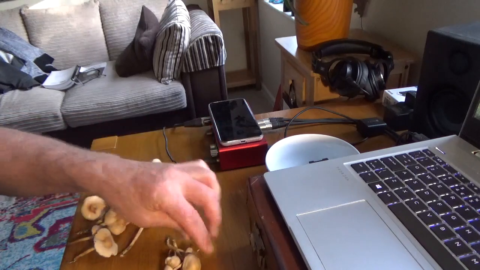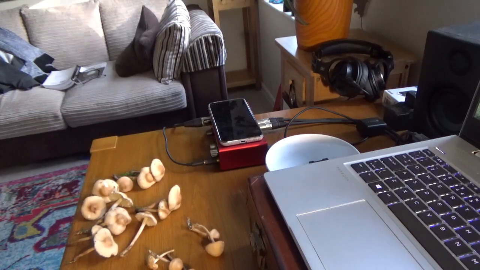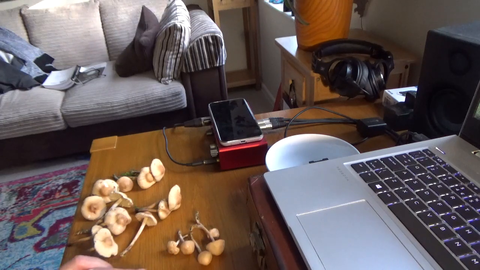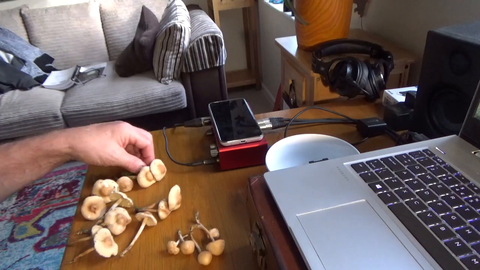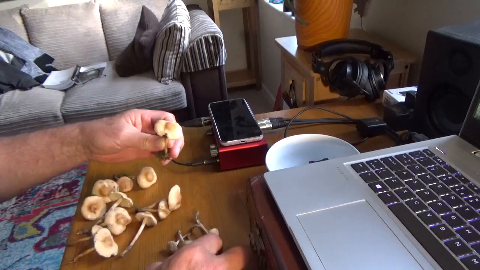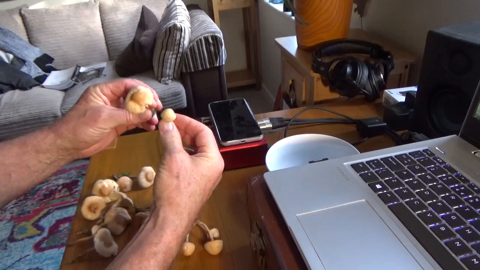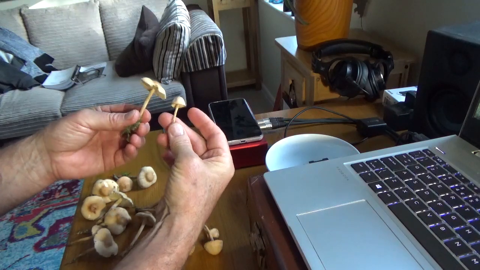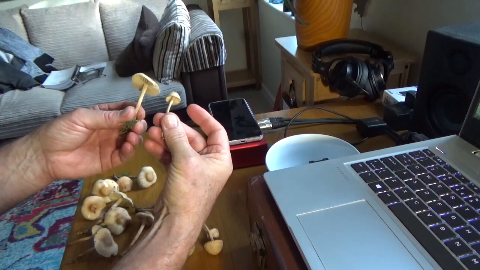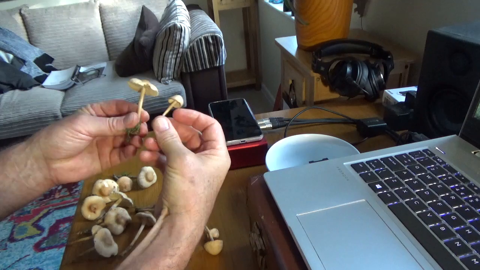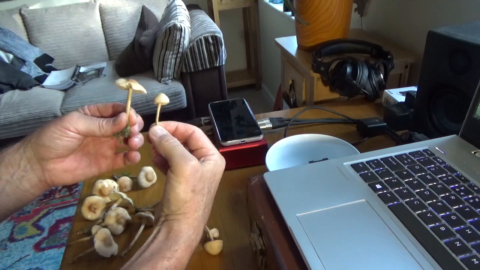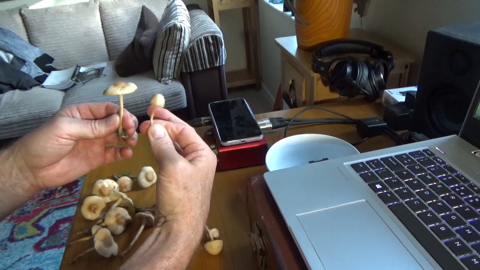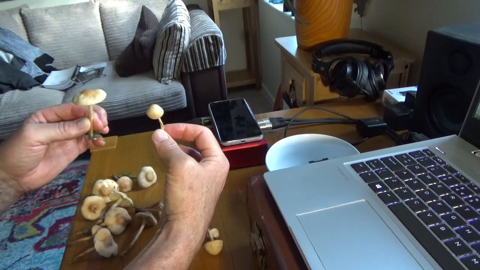We have these here, being smaller and obviously looking very different, and quite easily could be another variety. Even though there's a little bit of similarity at this stage, you could very reasonably think that's a different mushroom. So that's what I did.